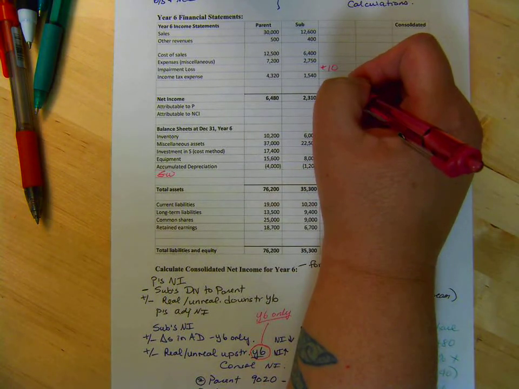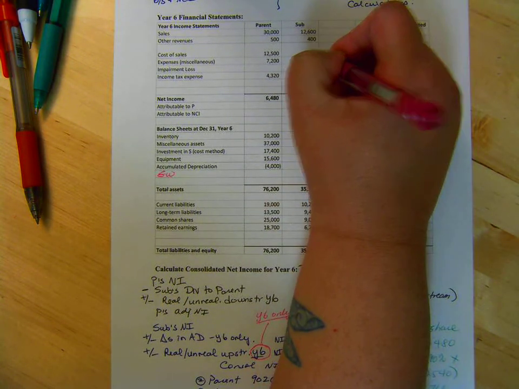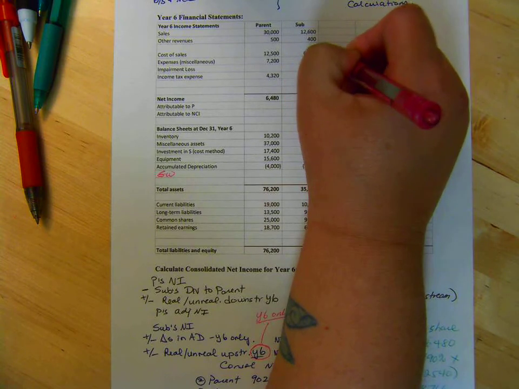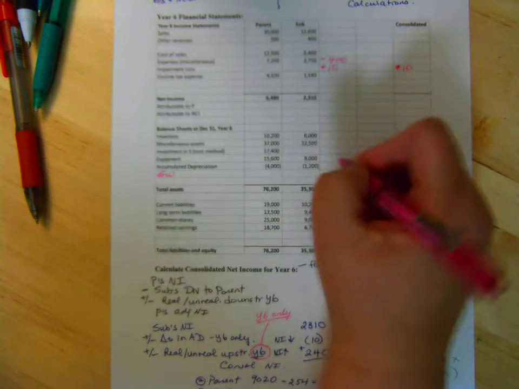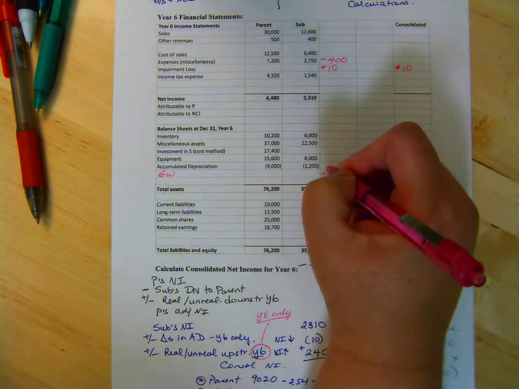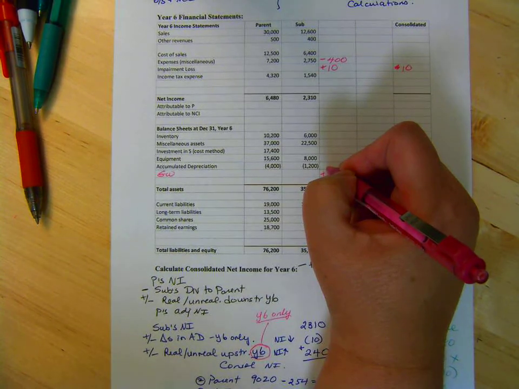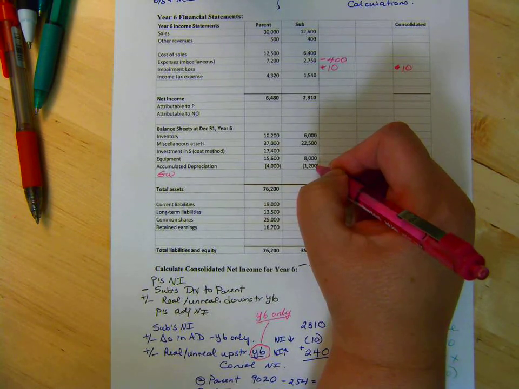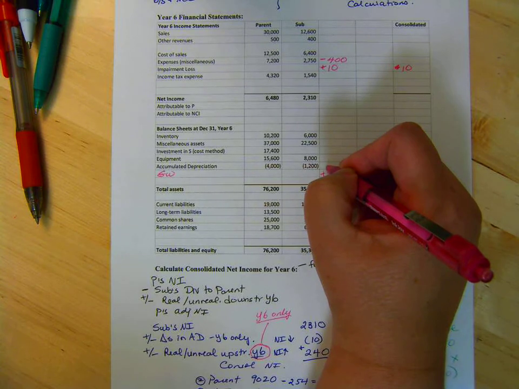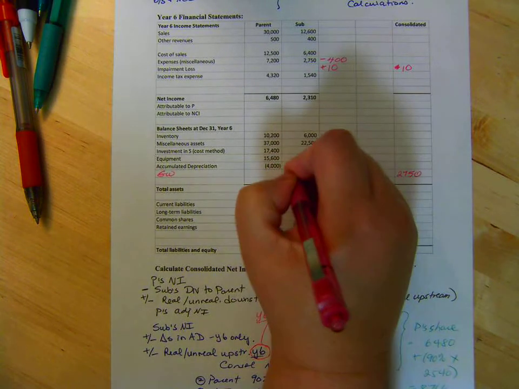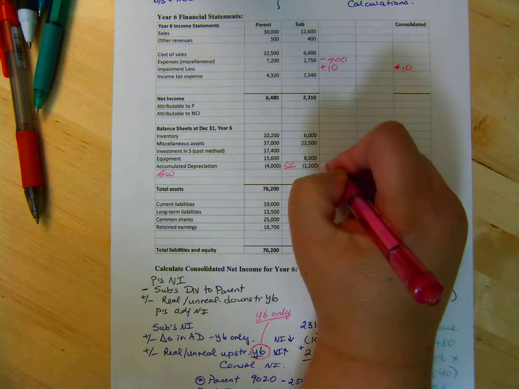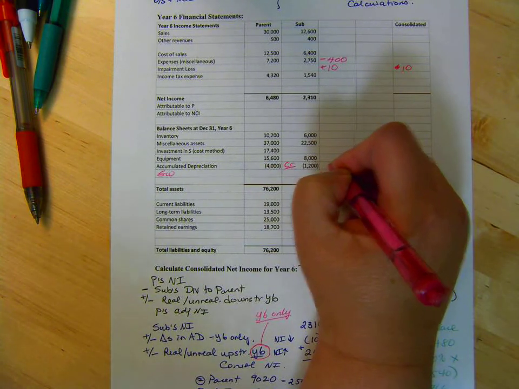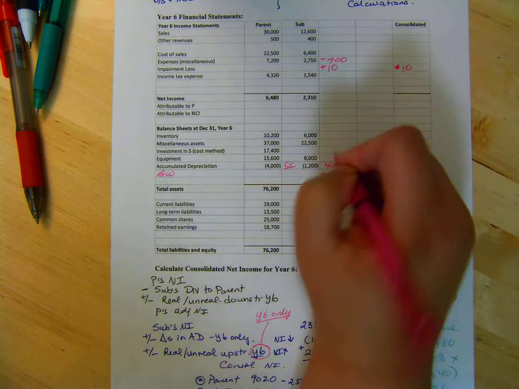Depreciation expense. Well, we've got to make it go down 400. Make sure we're making it go the right direction. Accumulated depreciation has to go down. So if this is already negative and I'm trying to make it go down, it has to be positive. So you can think of this as a credit. We want it to go down with a debit, so the debit's going to be positive if you want. So that's going to be 400.